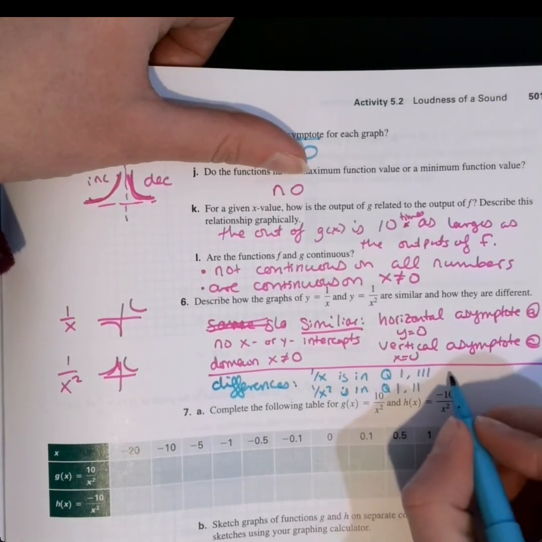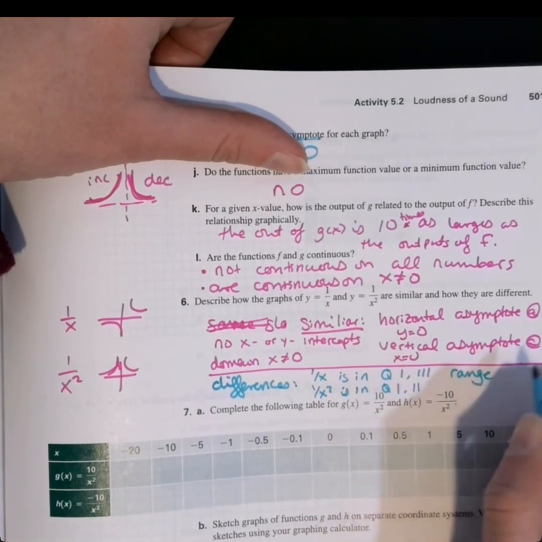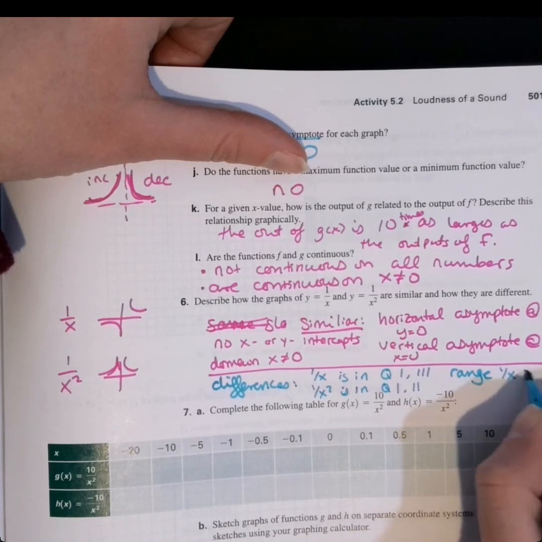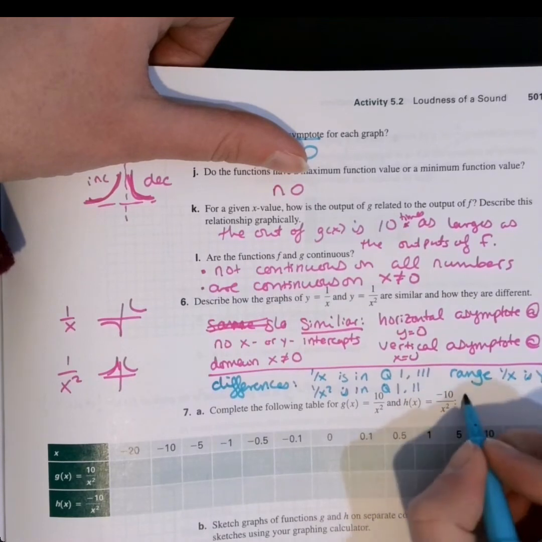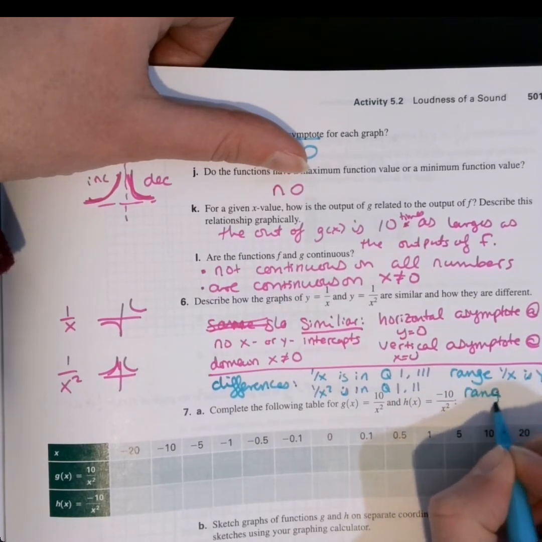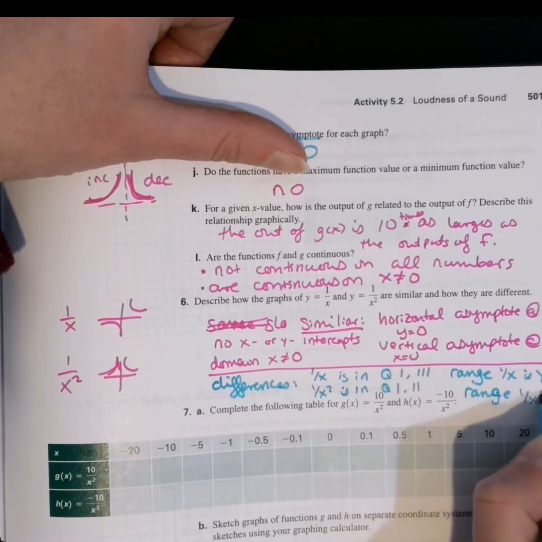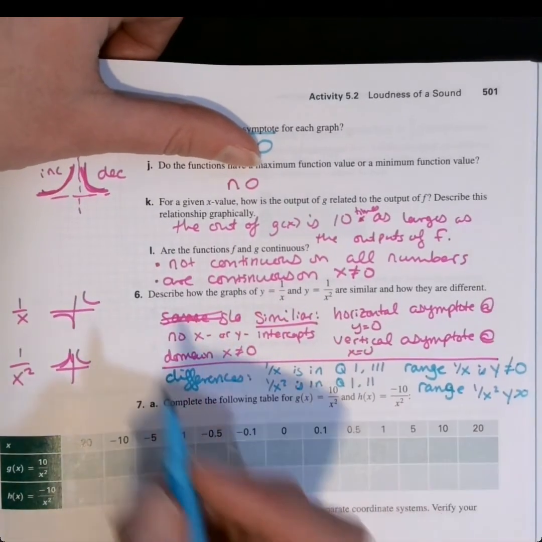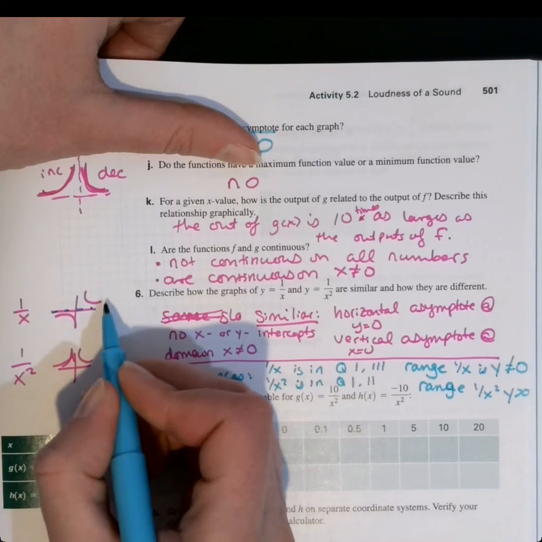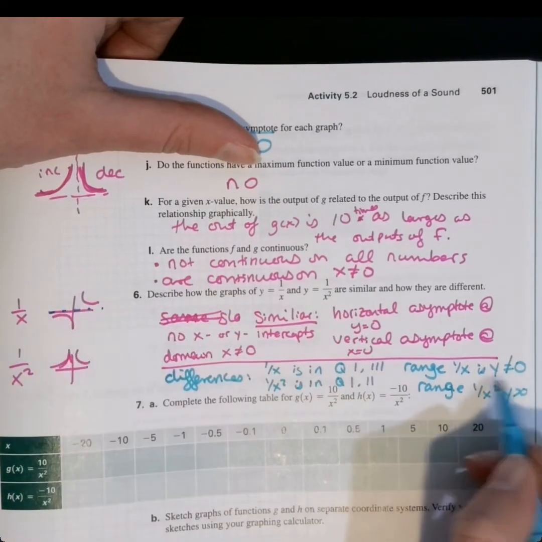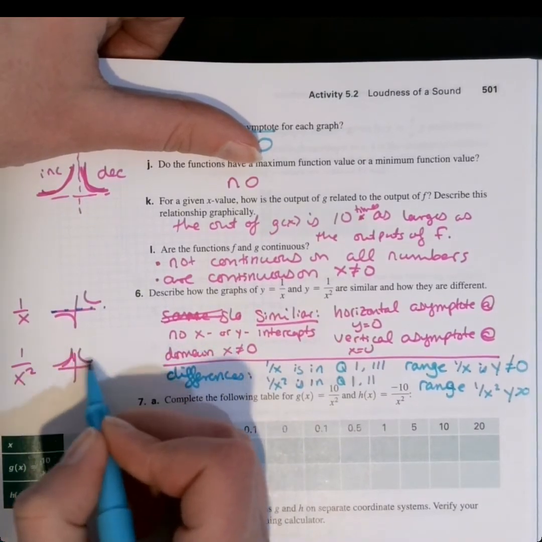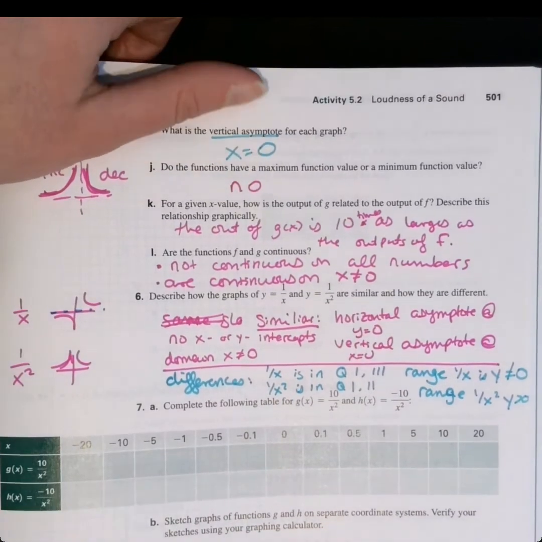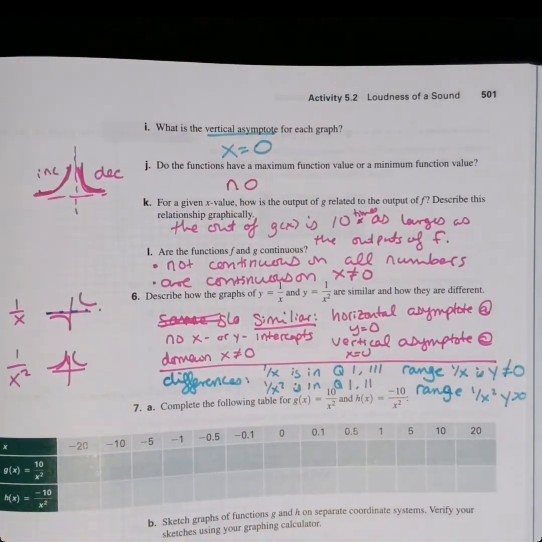Another difference is their ranges. So the range for 1 over x is y not equal to 0, and the range for 1 over x squared is y greater than 0. So there's a difference in their range. Sorry, I screwed this over. In this function, 0 is the only y value not achieved. You achieve the negatives, you achieve the positives, so the only value you're not allowed to have is 0. But in the x squared function, you don't get any of the negatives or 0, so you just strictly have the y's greater than 0. So they have different ranges as well. Okay, I'm sure there are some other things you might be able to think about now how they're similar and how they're different, but that's a bunch.